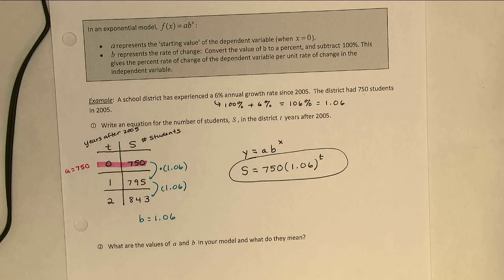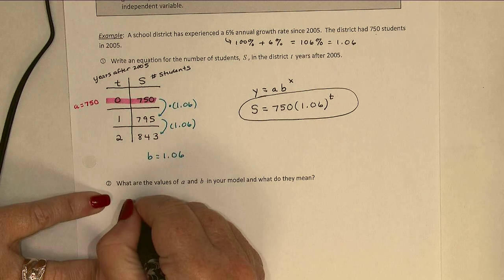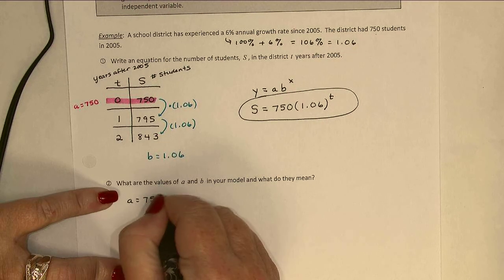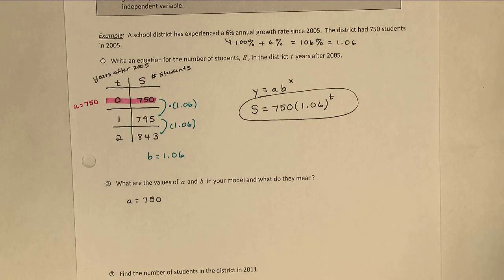All right, so let's talk about the A and the B. Again, the A was 750. And just like when you were interpreting M and B, the slope and the y-intercept for a linear function, and I asked you to be very specific, give it in the context of the problem, I'm going to ask the same thing here. Use specific language, not general language. Make it a sentence that someone could understand even if they had never read any of the rest of the problem.